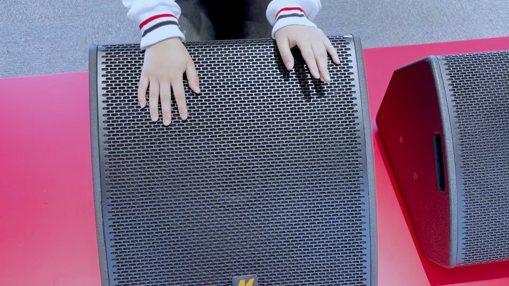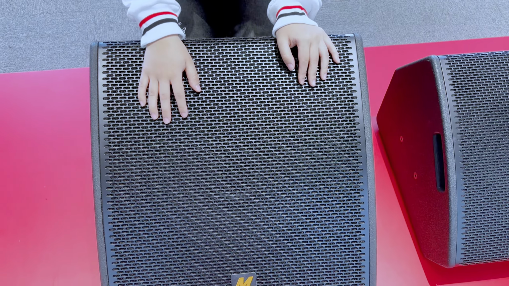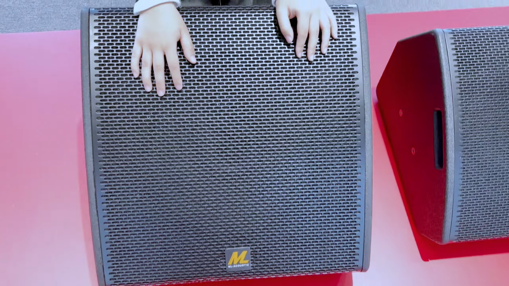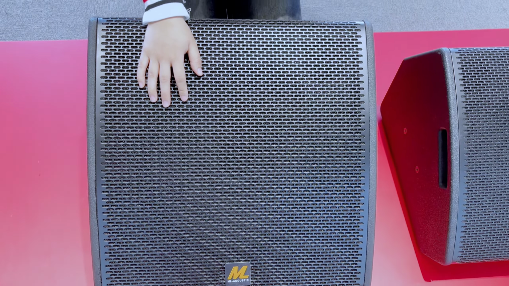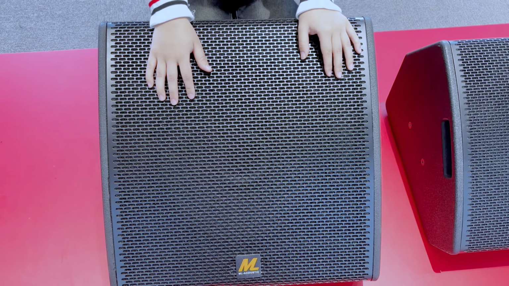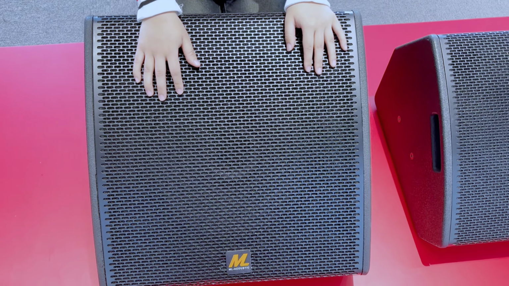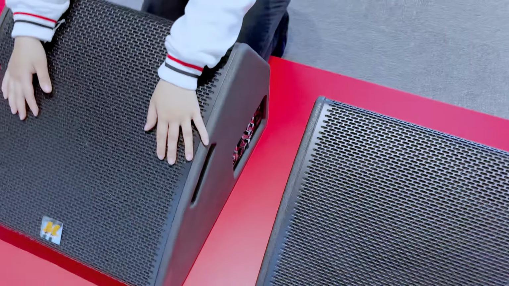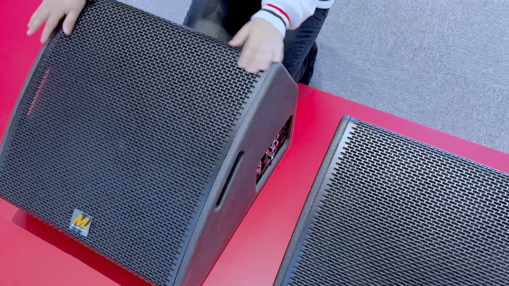When you listen to the sounds you are playing, you can get a real and true listening experience, just like what you play.